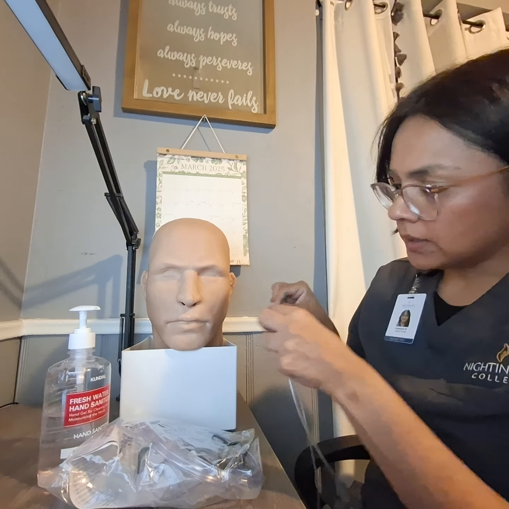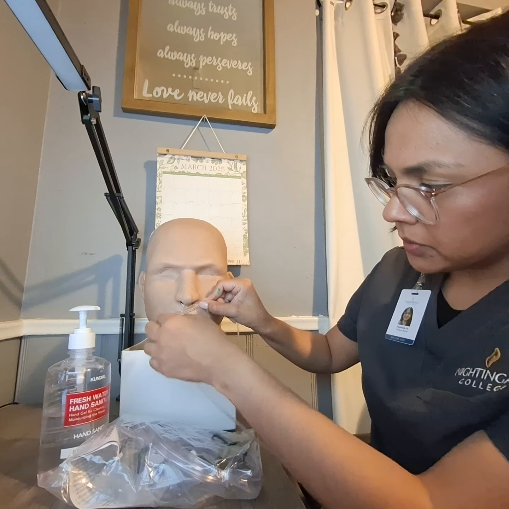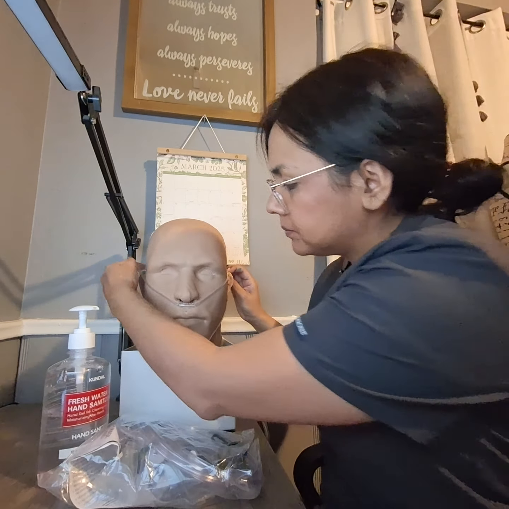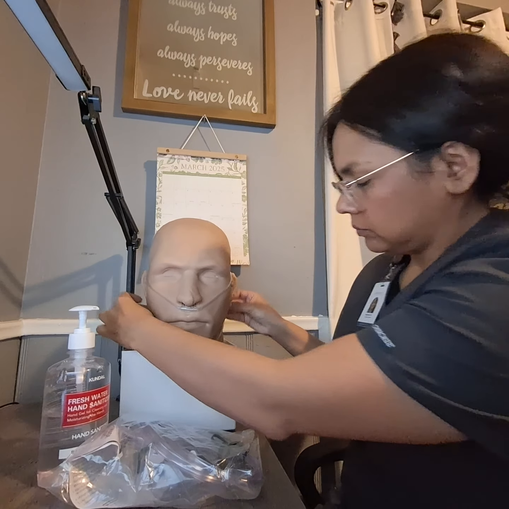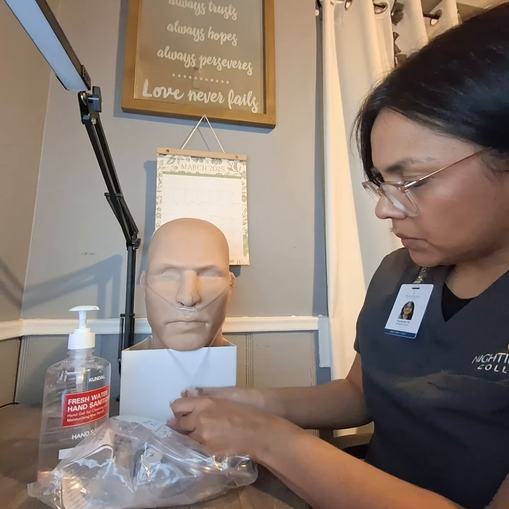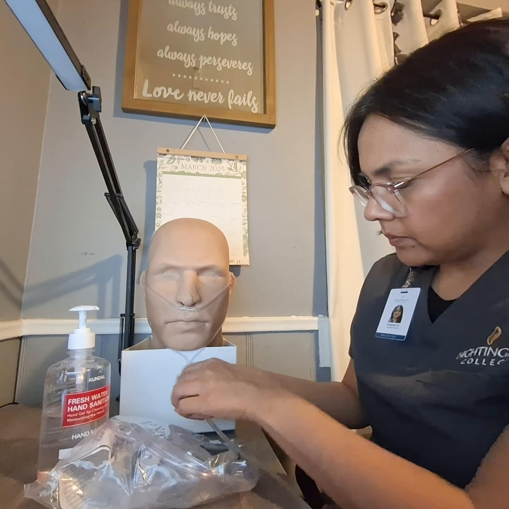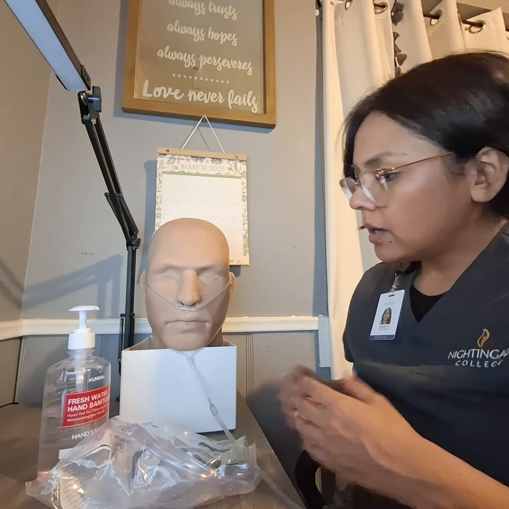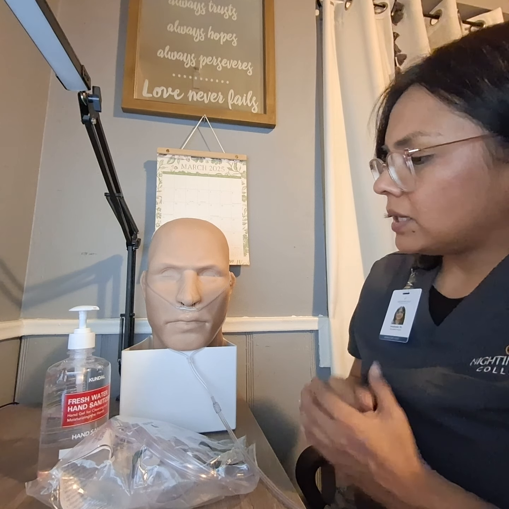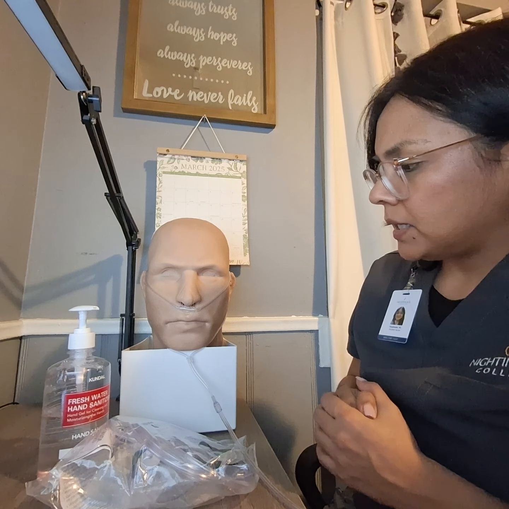I will take the prongs and apply them here to your nostrils, and this will sit around your ears. I will go ahead and make sure that this is nice and tight. How do you feel? All right, sounds good. If you have any discomfort or pain, please let me know.